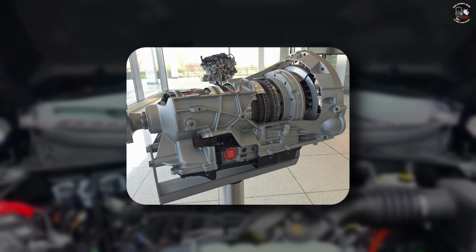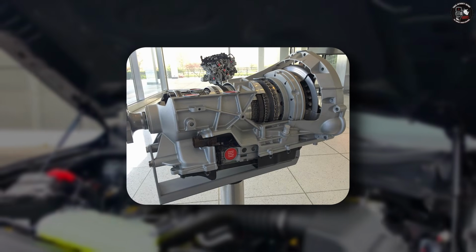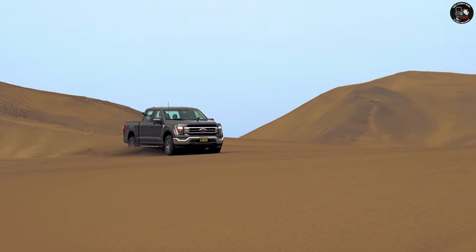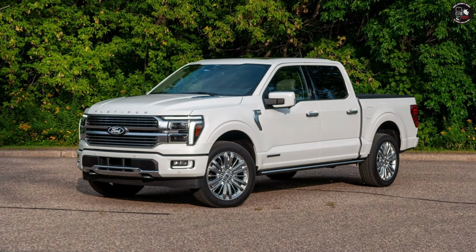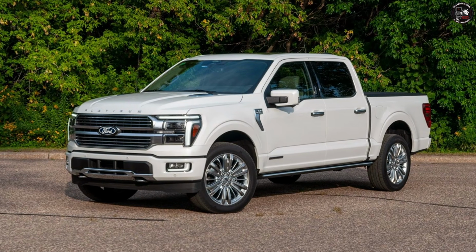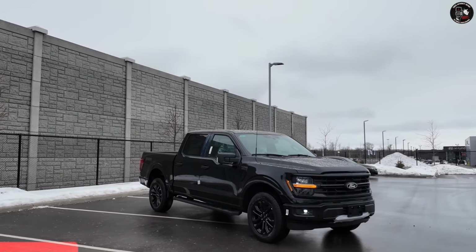Your transmission cannot tell you it is overheating before the damage has already started. It cannot tell you its calibration has drifted. It just absorbs whatever it gets. All three of these settings are sitting in your truck right now. None of them cost you anything to use.